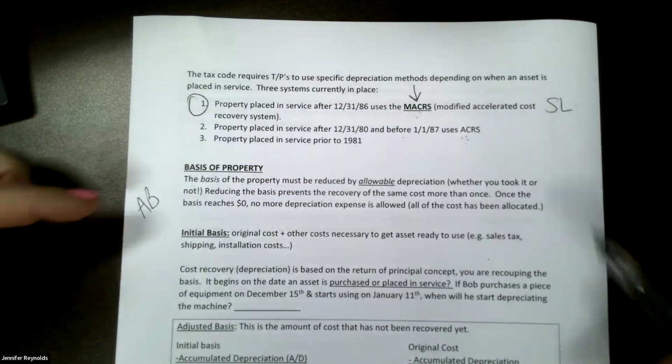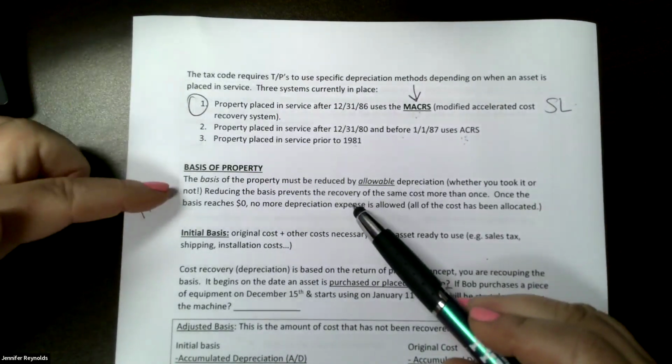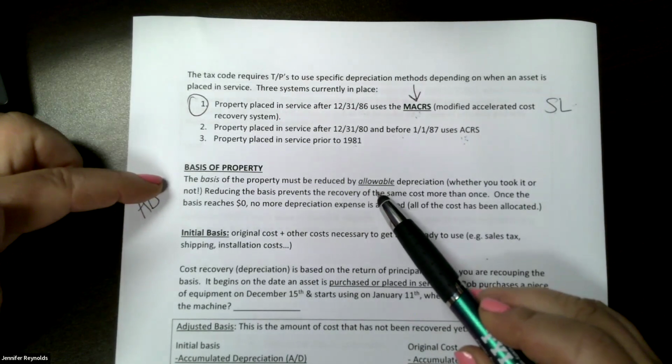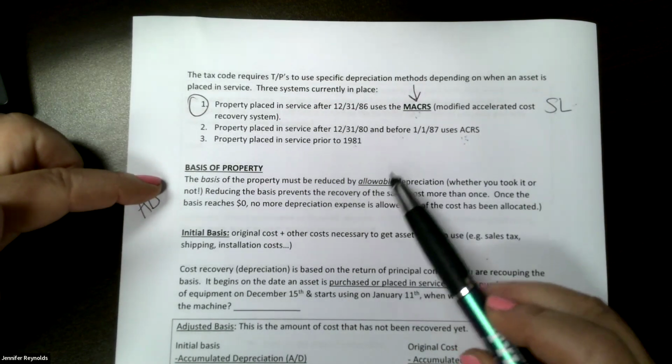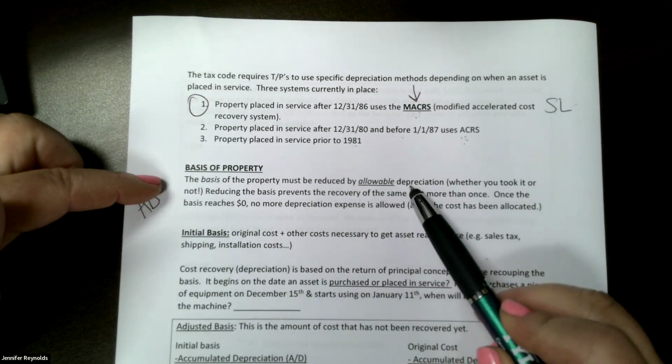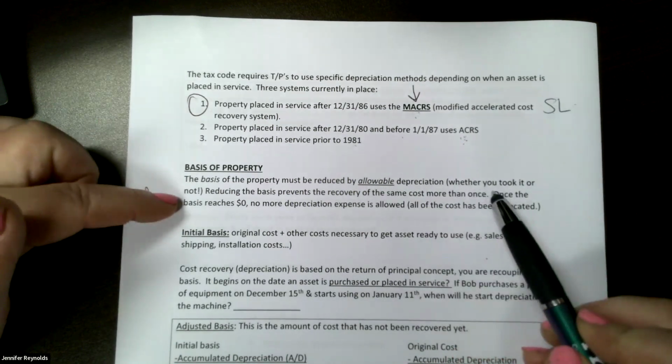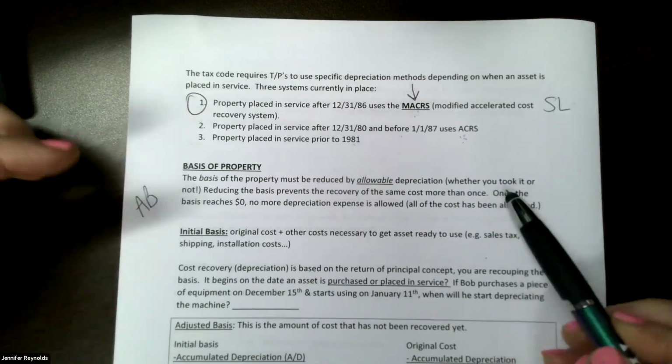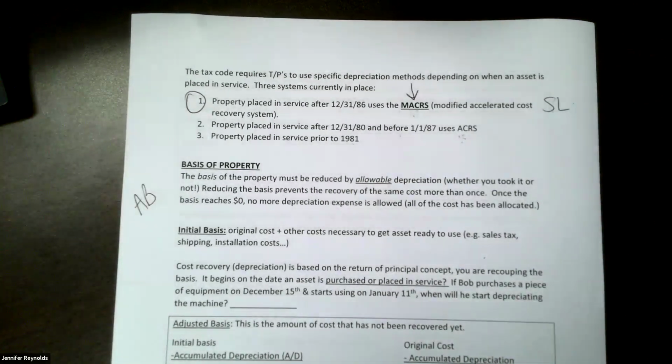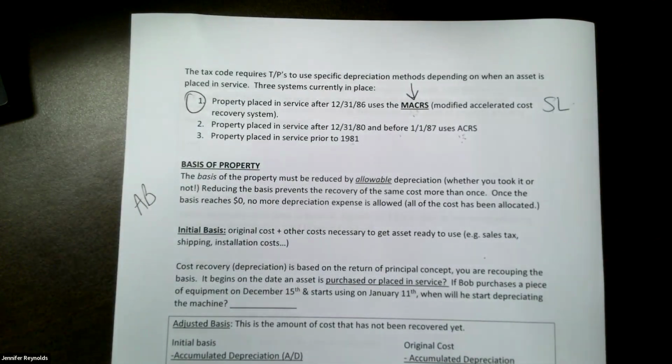Okay. So once we figure out the basis of a property, each year the taxpayer that owns that property has to reduce that by what's called allowable depreciation. And that's whether you took the depreciation or not. And you go, well, Jennifer, why wouldn't we take it? Well, what if I'm going to have a loss my first year, and so I don't need any more depreciation? Doesn't matter. I have to go ahead and take it because I'm going to reduce my basis by that anyway.